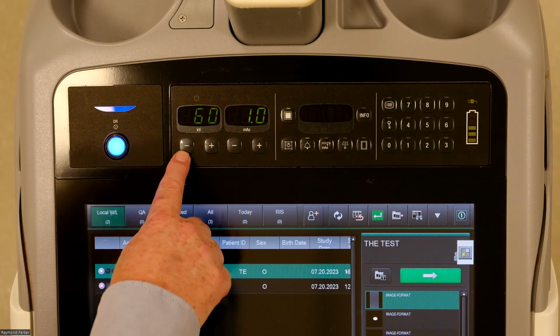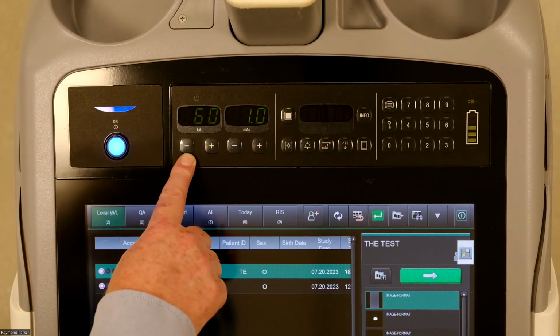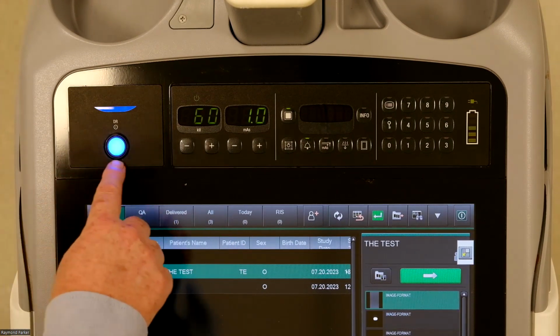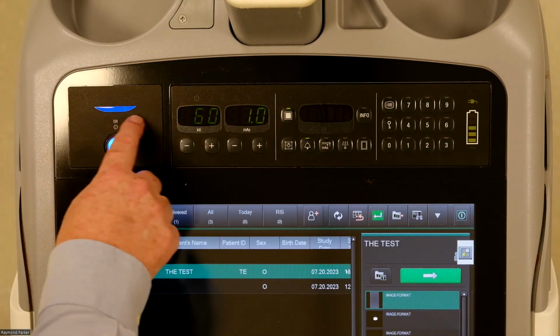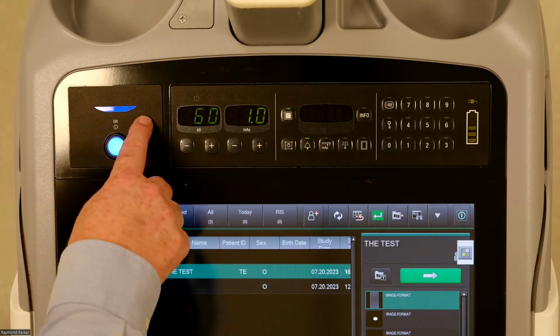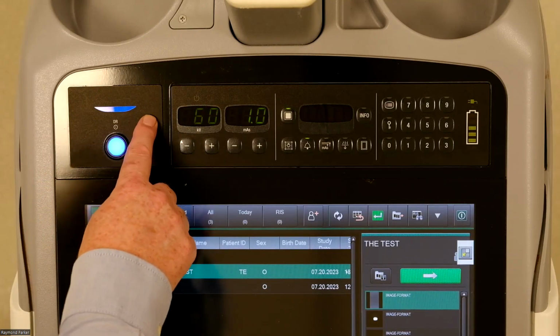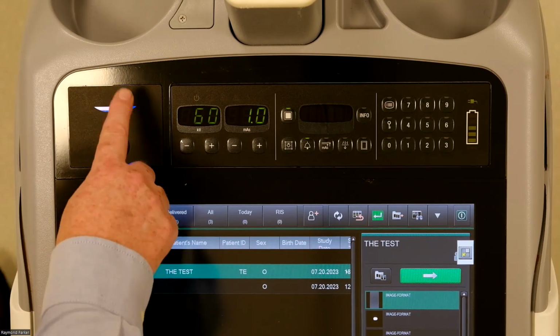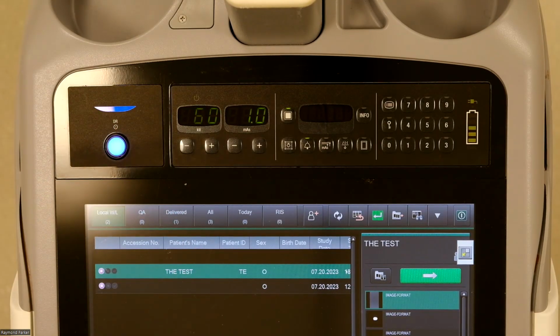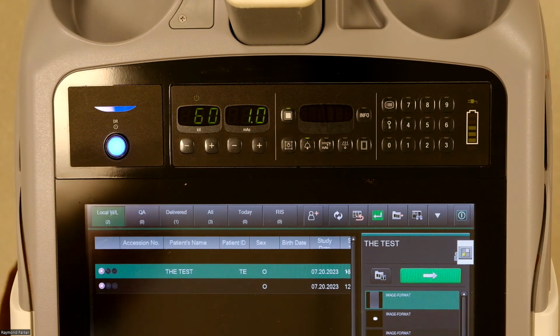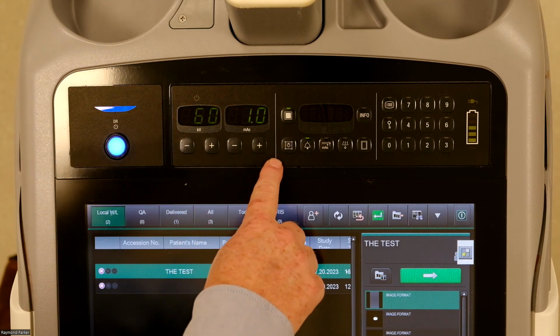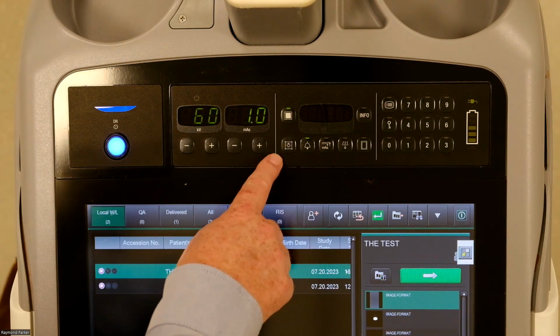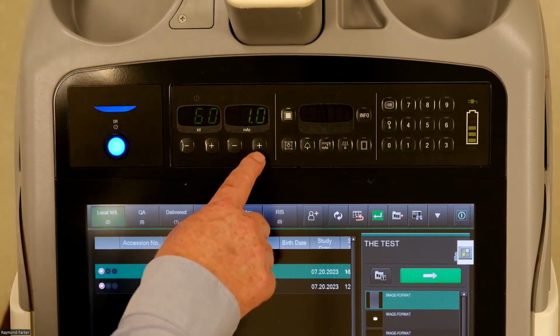Just as a quick review, over here on the left-hand side, you'll have your KVP and your mass. This is your power on button. Up here, you have a light that corresponds to the horizontal arm of the FDR Go Plus. That blue indicator light is power. It will also flash when the system is charging. It will change to amber for exposure, and a prep light will also be available for you as well. Coming across the generator controls here, you do have manual control over your mass.